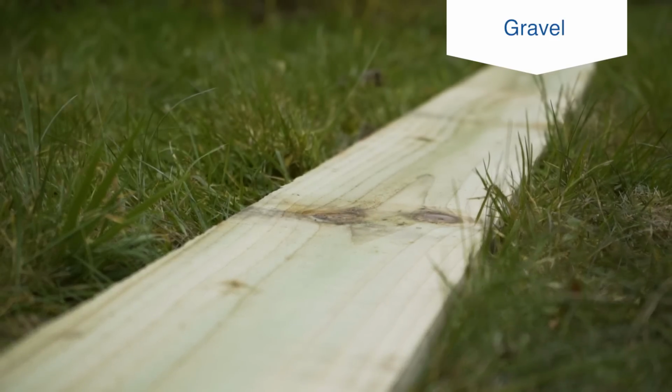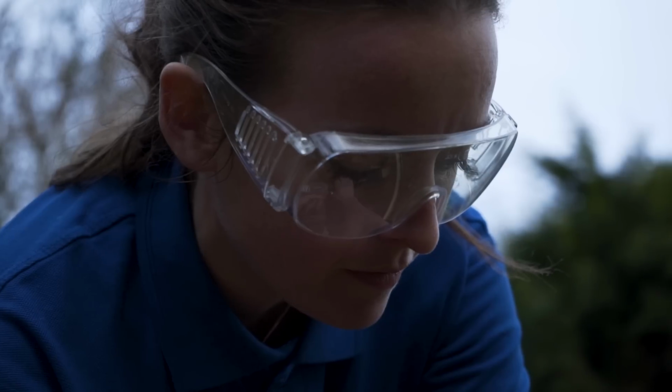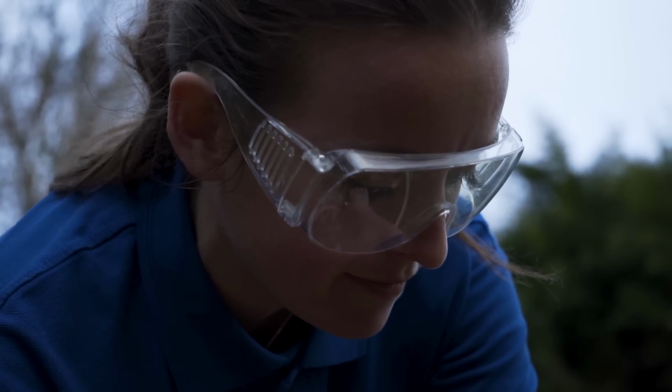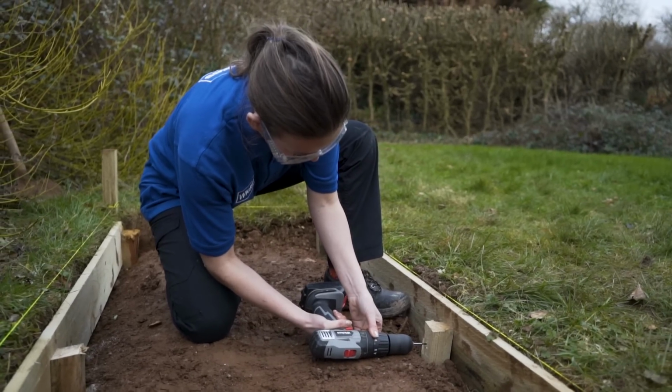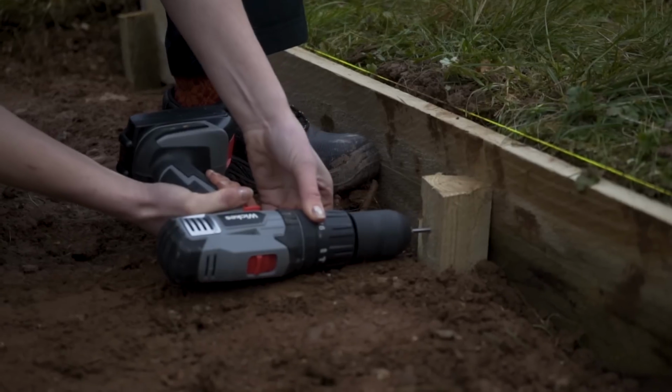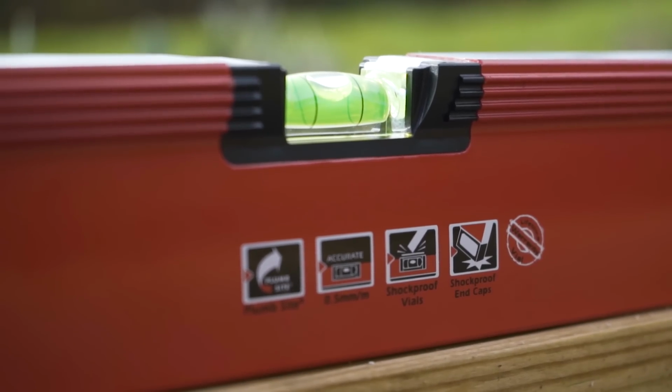We're using treated timber to edge our gravel path. Lay the timber into position and then, starting at one end, drive in treated pegs at intervals of no more than 1200 mm apart. Fix the edging to the pegs using exterior grade screws, checking the level as you go.